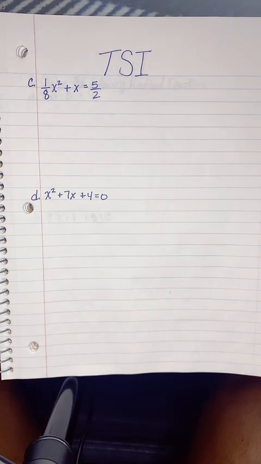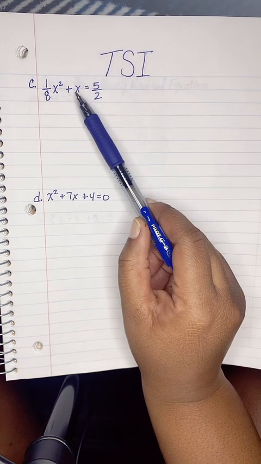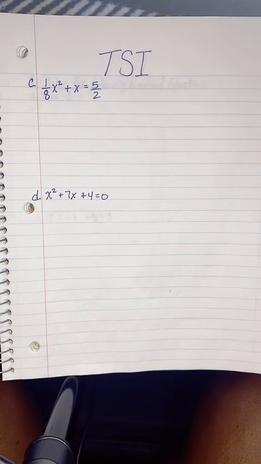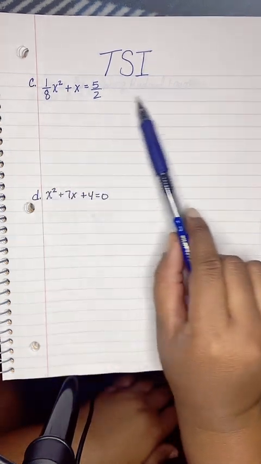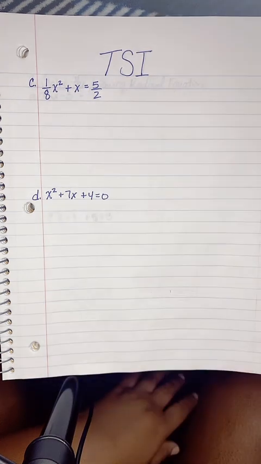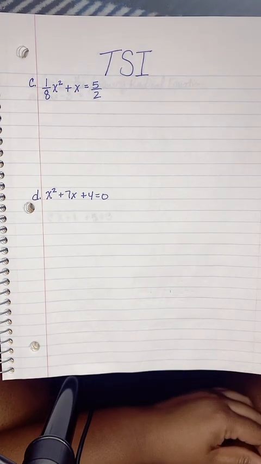Good. All right, so let's see about C, right? We have 1/8, we have nothing here, and 5/2. All right, so if we want to get rid of our fractions, let's get rid of them. Let's throw them out. What do we have to multiply by if we want to get rid of our fractions?